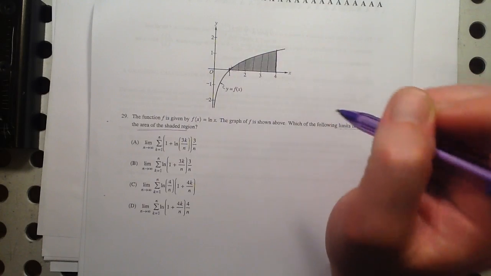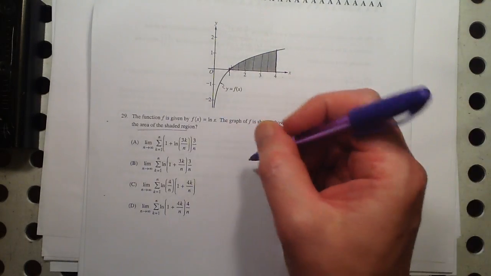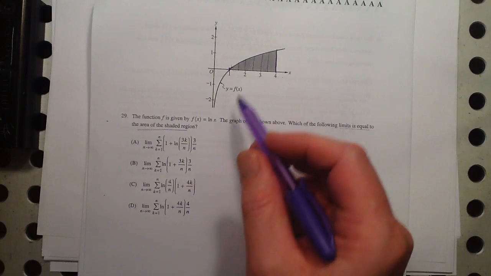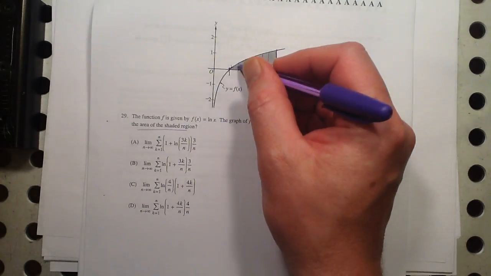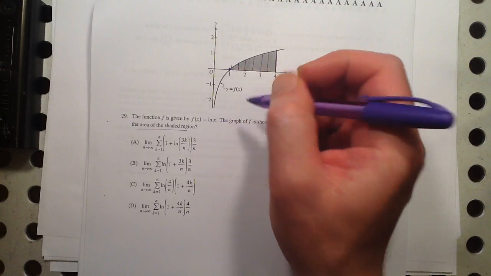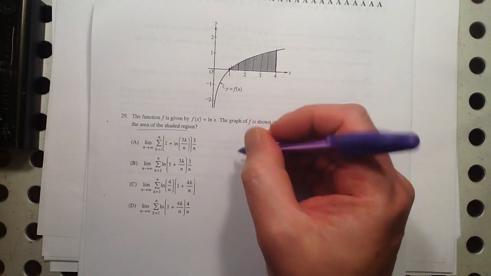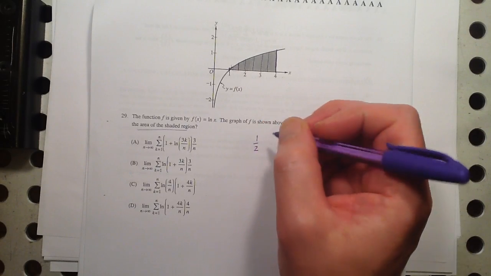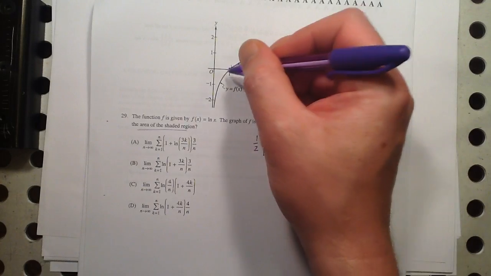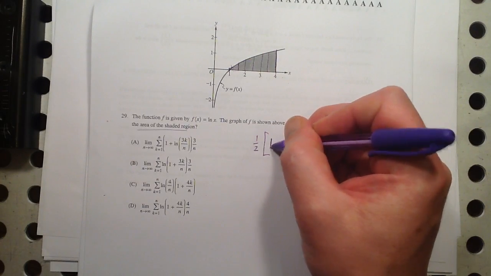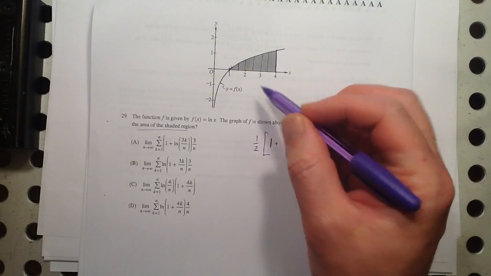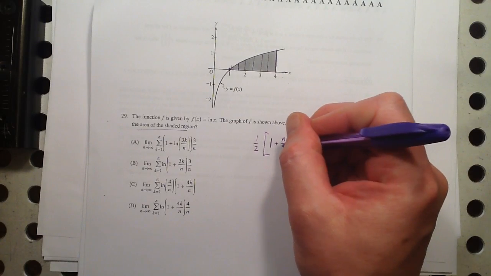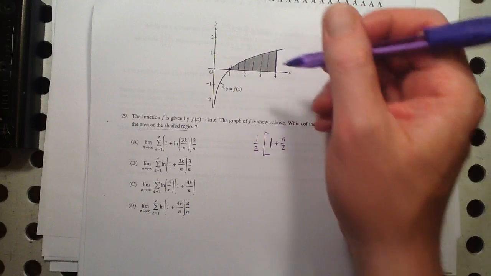Then how would you represent the height of all those rectangles? Well, if we did a right Riemann sum, say, that's a good default one to try, they would be 1/2 wide, and the height of them would be, we're starting at 1, plus the first rectangle would be at 1.5, and then the next one would be at 2 and 3 and 4 and so on.